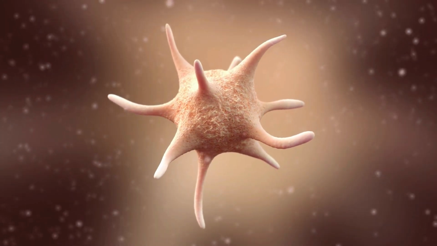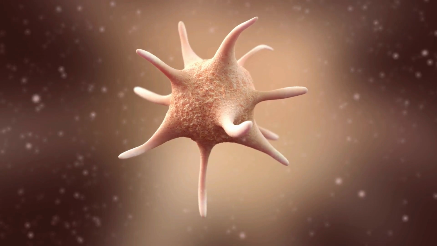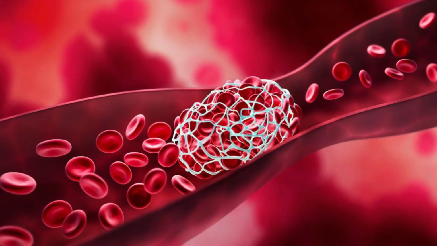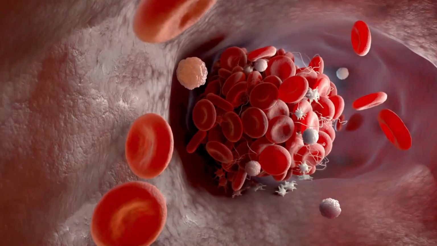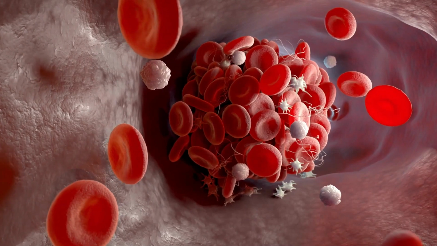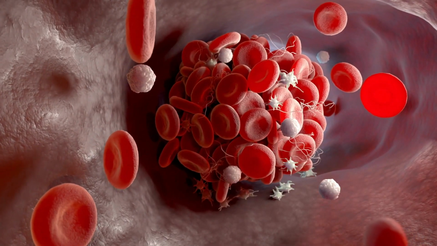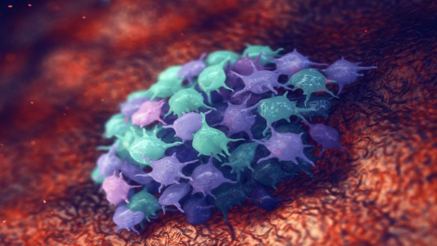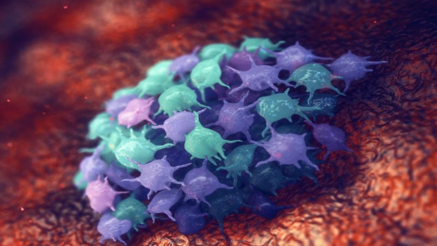Platelets, also known as thrombocytes, are small, irregularly shaped cell fragments crucial for blood clotting or hemostasis. When a blood vessel is injured, platelets quickly adhere to the exposed tissue and aggregate at the site to form a temporary plug. This initial plug, known as a platelet plug, helps to control bleeding until the coagulation process takes over.